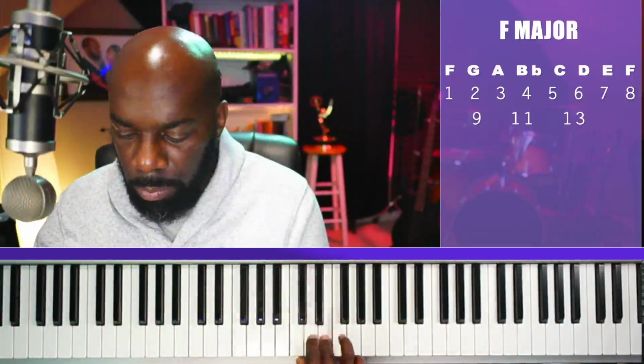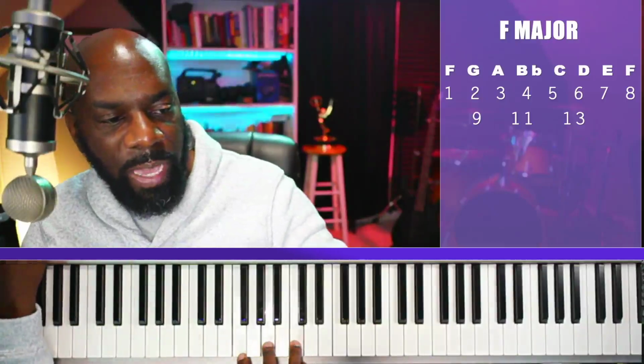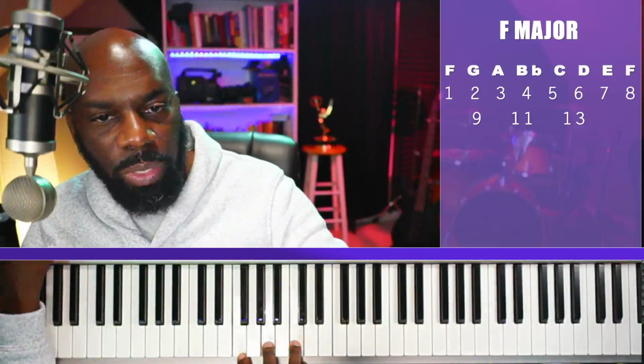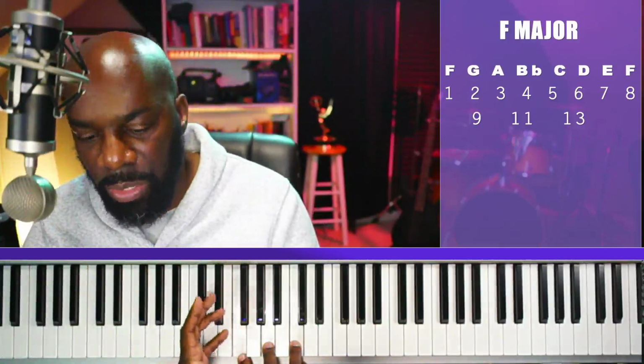Let's explore the major 7 in other keys. Let's go to the F real quick. To play the F major 7th, it's real simple. You just simply have to understand the F major scale. I'm going to play the major chord, which is F, A, C. So I'll play the F major chord, which is the 1-3-5 of F, and I'm going to add the 7th note of the scale, which is E.